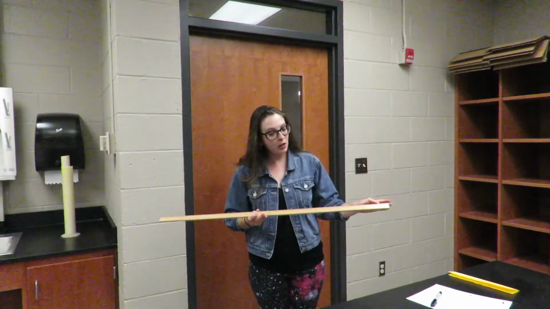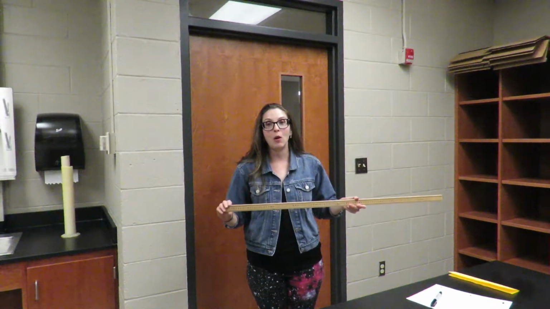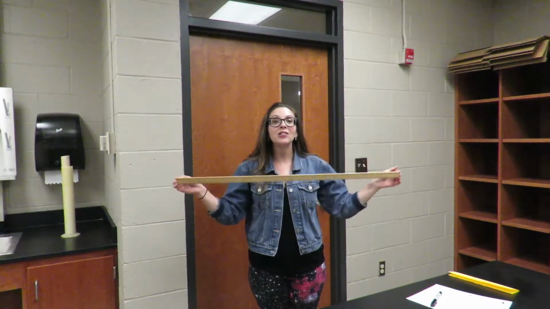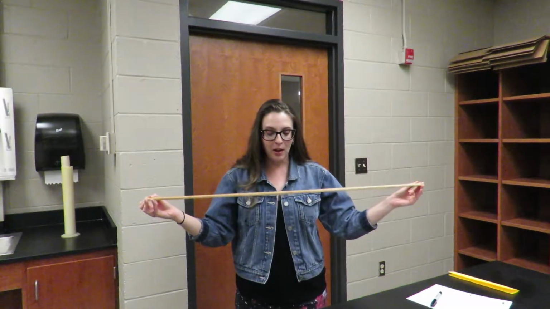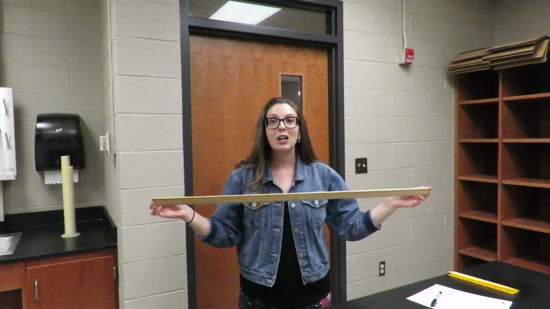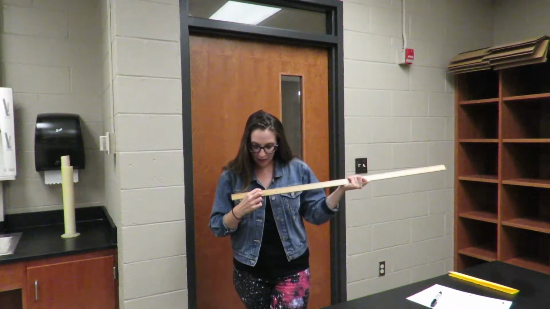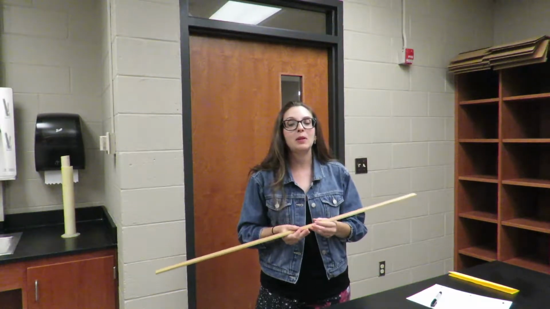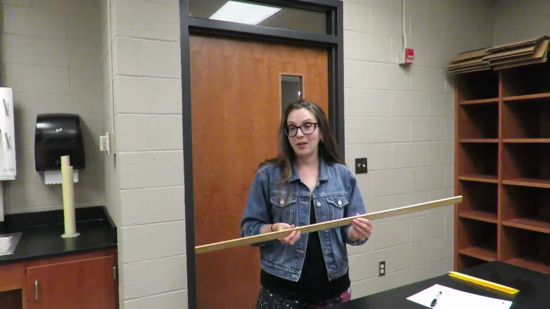1 meter is 100 centimeters. So on a meter stick, we have 100 centimeters marked out. Every measurement device has an uncertainty built into it. Usually that uncertainty corresponds with the smallest demarcation that you see on that measurement device. The smallest demarcation that we have here is 0.1 centimeters. So the uncertainty on any measurement we take with a meter stick is going to be 0.1 centimeters.